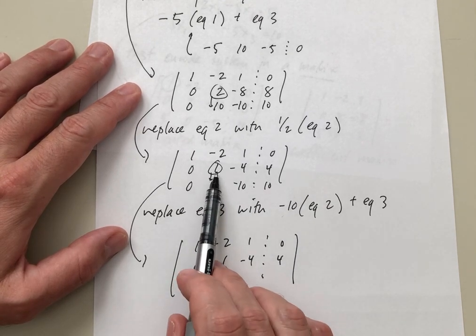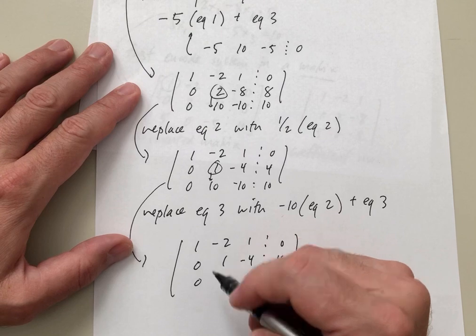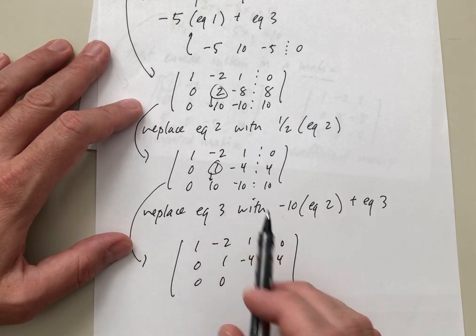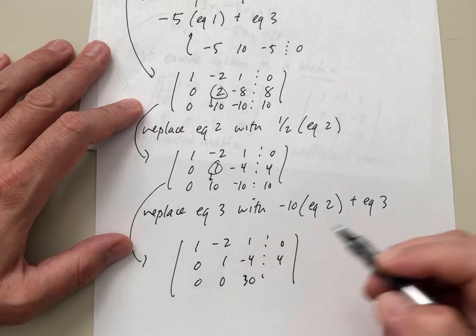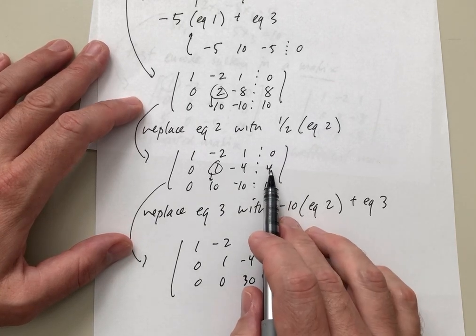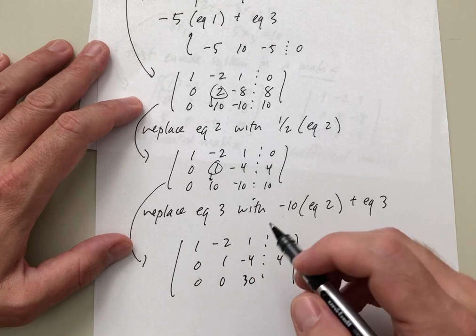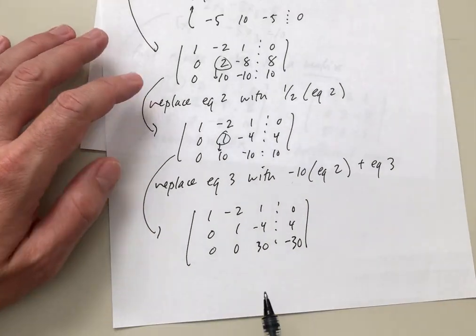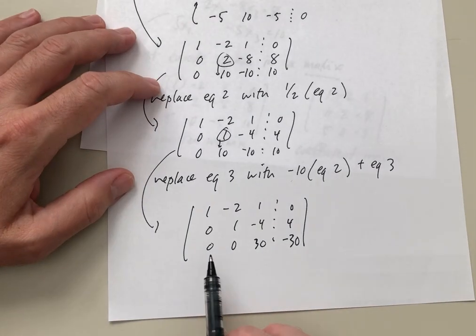So minus 10 times 1 plus 10 is 0. That's why we chose that. Minus 10 times minus 4 is 40, plus minus 10 is 30, right? Minus 10 times 4 is minus 40, plus 10 is minus 30. And I've got this. And now this is another system of equations, and it's even easier.